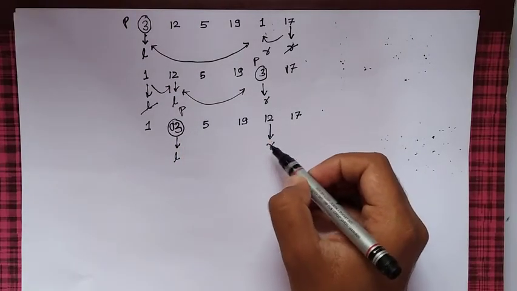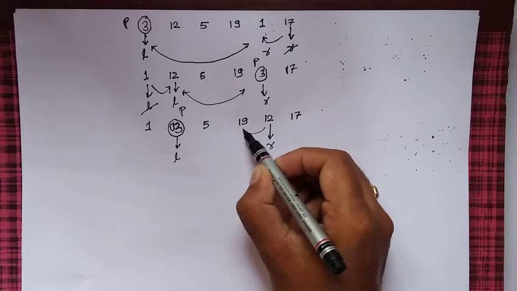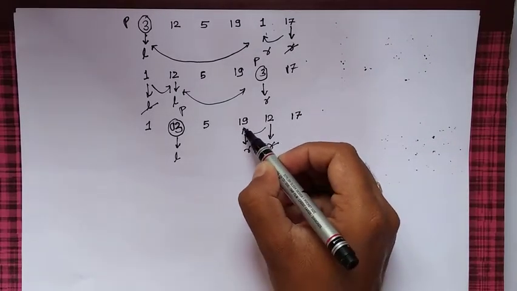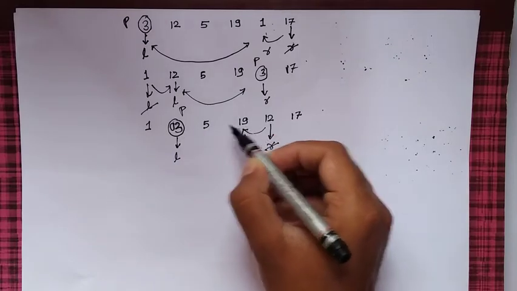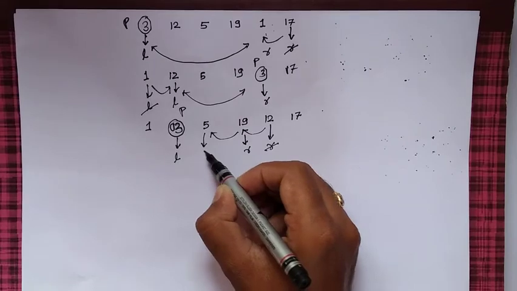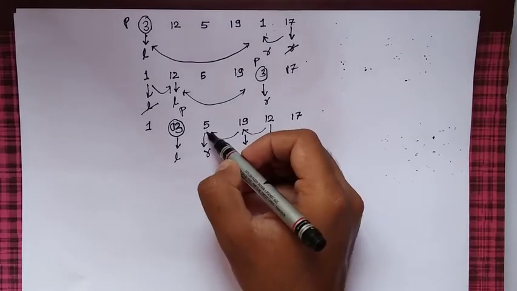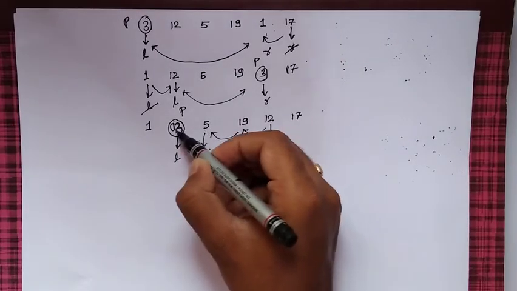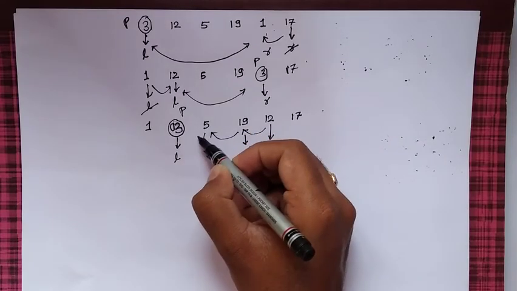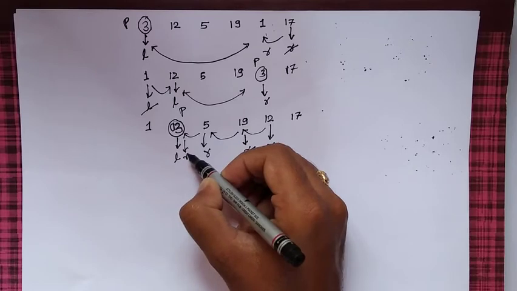So the value of the right is greater than the pivot. In that case, we can move to the left side. So right will become here. Again the value of right is greater than the pivot, so again we move to the left side. R will become here. Again the value of right is compared with the pivot, and it is greater than the pivot. In that case, R will become here.